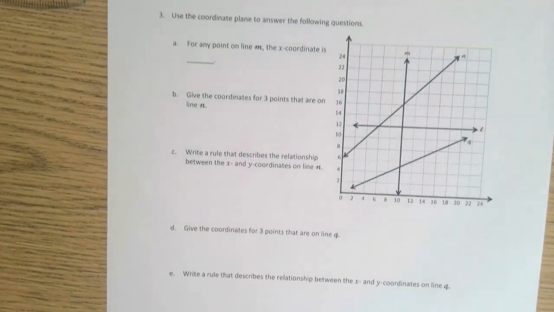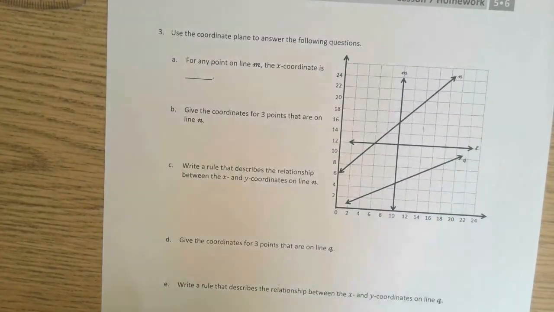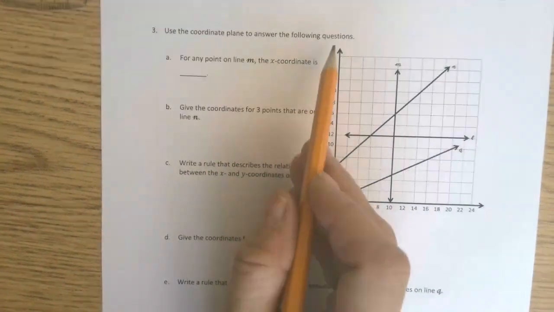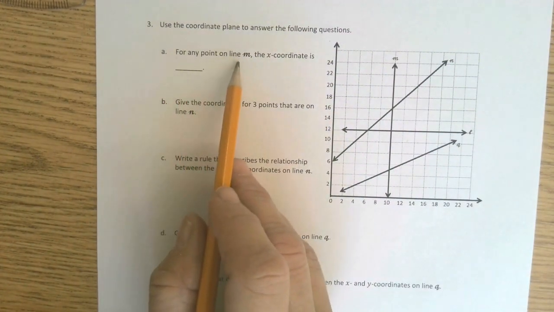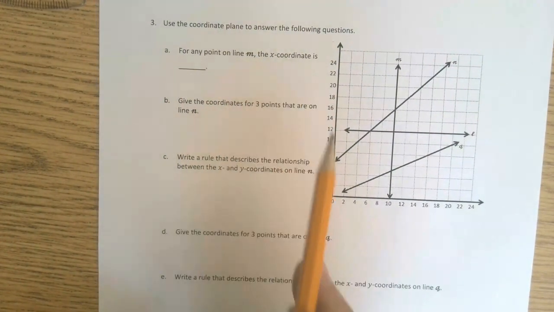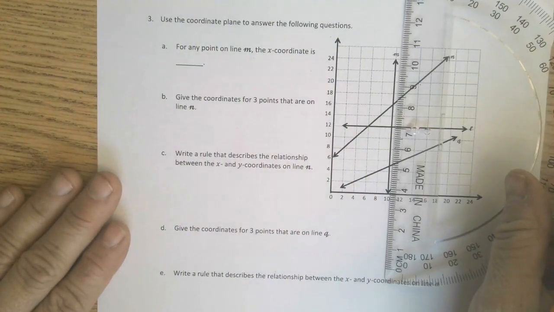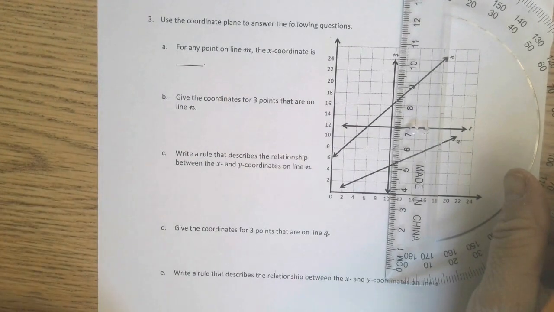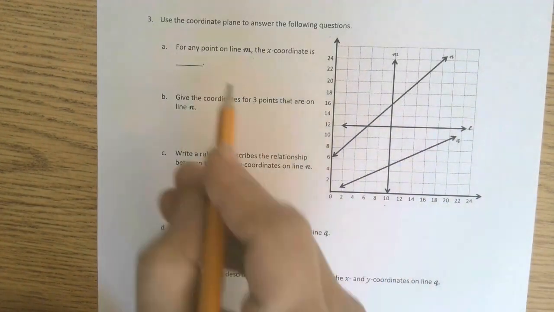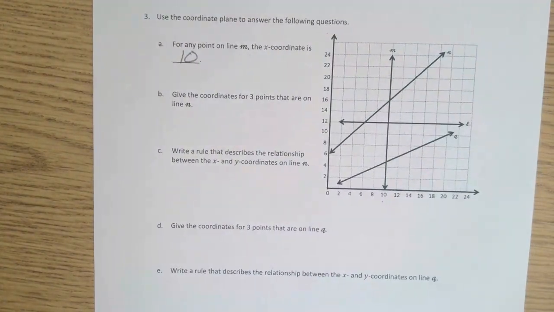All right, great. Let's look at the next one. The next one says, use the coordinate plane to answer the following questions. For any point on line M, the x-coordinate is, so we can look at this and say, here's line M. No matter where you are on line M, you're going to be at 10.